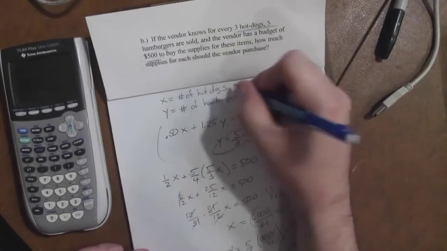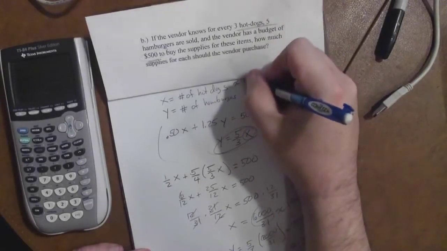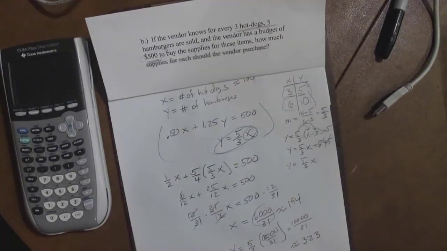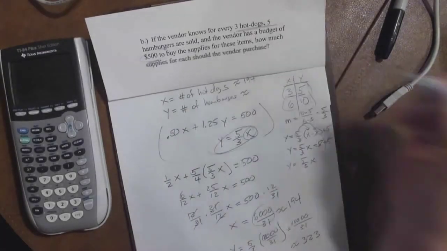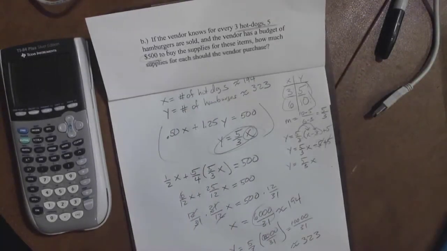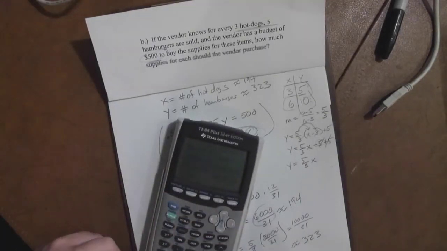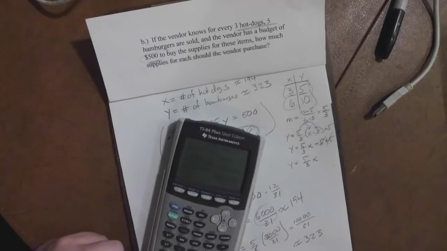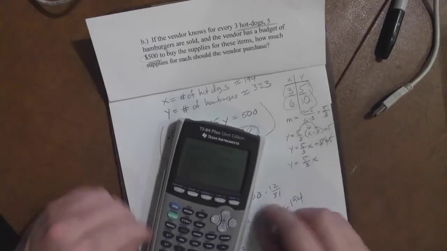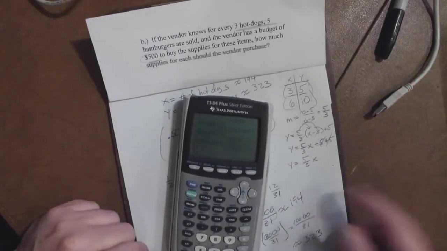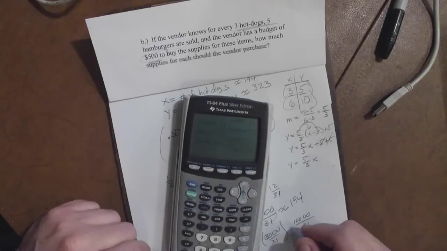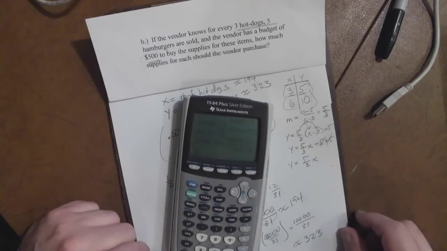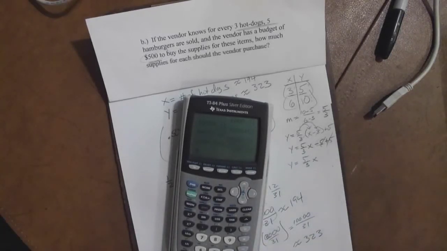X is the number of hot dogs, so about 194 hot dogs, and Y is the number of hamburgers, so that's about 323 hamburgers. If we notice 194 times 50 cents plus $1.25 times 323, we are 75 cents over budget. So we might have to kick off a hamburger or kick off a couple of hot dogs there. And actually, I think you'd probably kick off a hamburger, as opposed to 2 hot dogs, just to get as close as you could to that particular budget and those demand concerns.